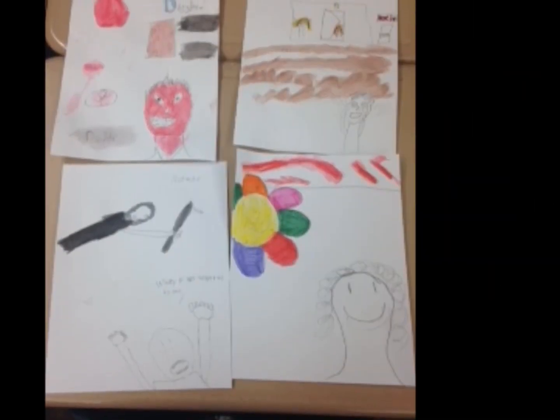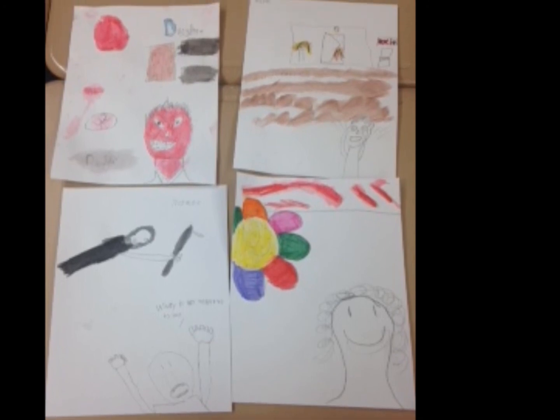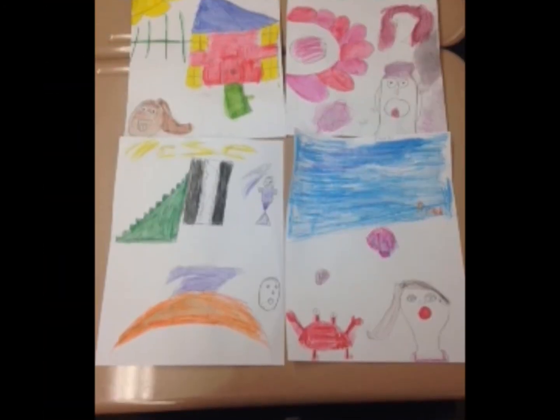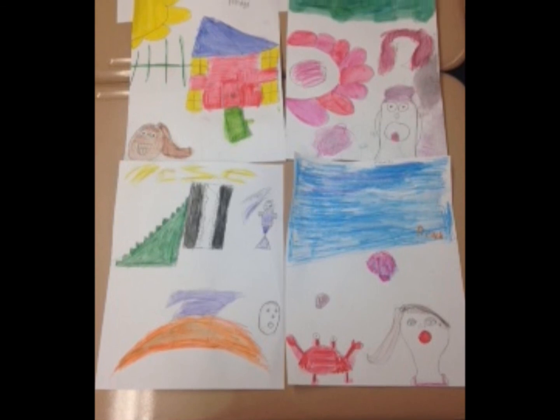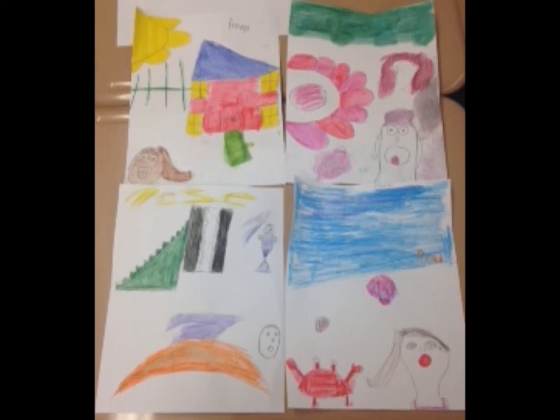I liked that the students had an experience with the watercolor pencils because they thought it was so cool. I also thought using art was an effective way for students to express their personal narratives.